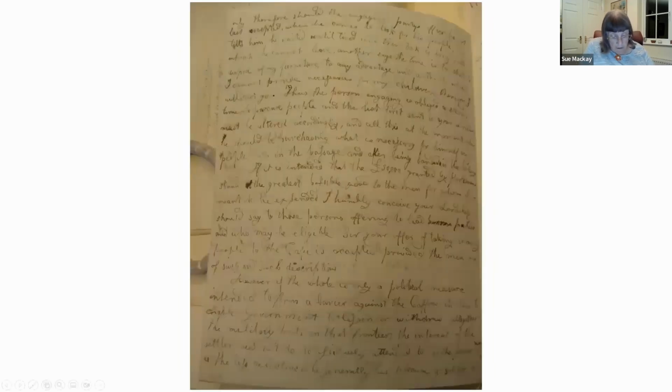Therefore, should the engaging party's offer be at last accepted, when he comes to look for his people, one tells him he waited until tired and then took a long job which he cannot leave. Another says the time is too short to dispose of my furniture to any advantage, and without which I cannot provide necessaries for my children, therefore I will not go. Thus the person engaged is obliged a second time to procure people, and the list first sent to your lordship must be altered accordingly, and all this at the moment when he should be purchasing what is necessary for himself and people, both on the passage and after being landed at the colony.